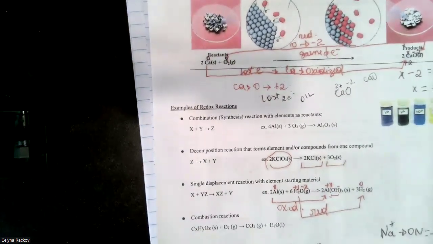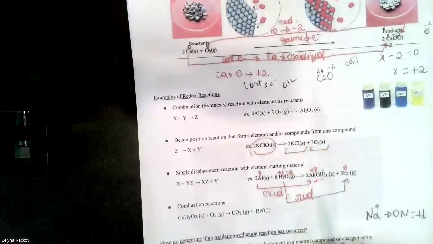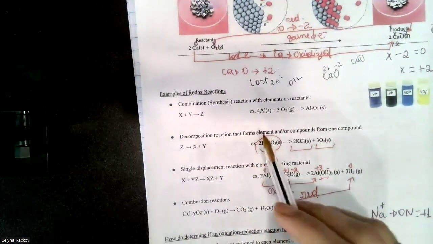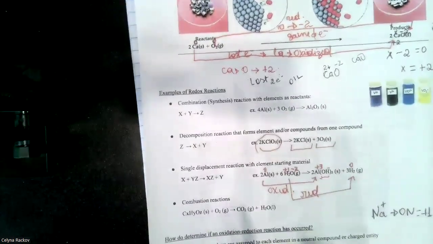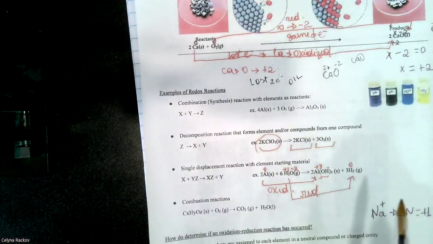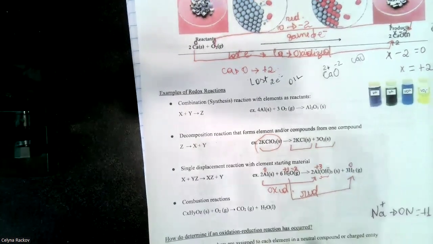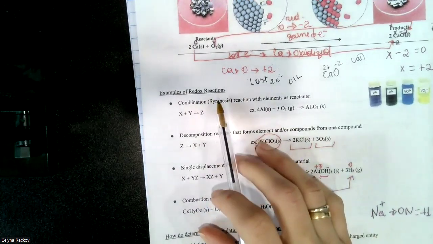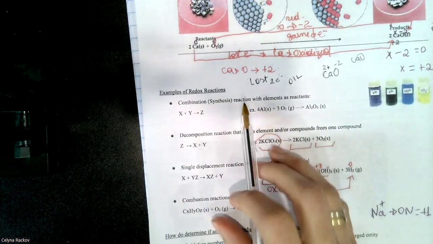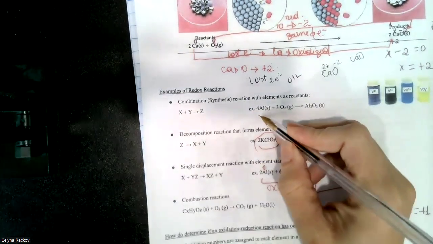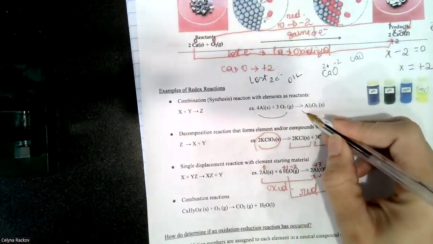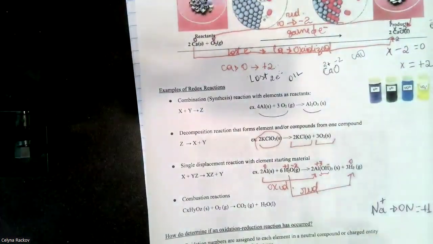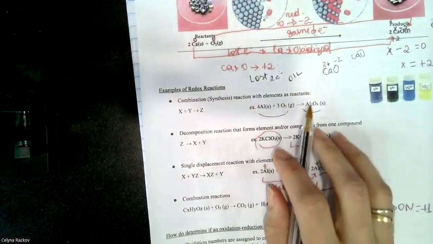Okay, then we have here examples of redox reactions. The first one, we have a combination, right? We saw in chapter 3 about the types of reactions, like combination. Combination is also synthesis. It's a reaction when the reactants combine into one compound here, right? Okay, now let's track it here.